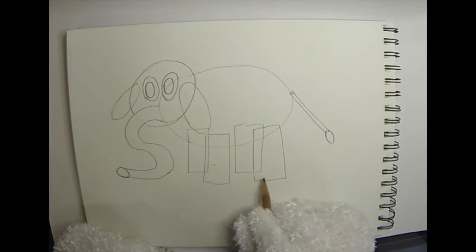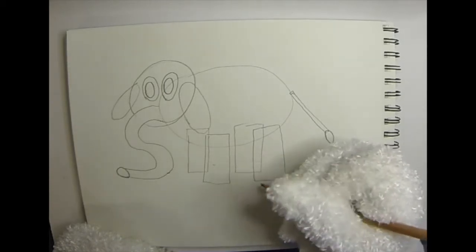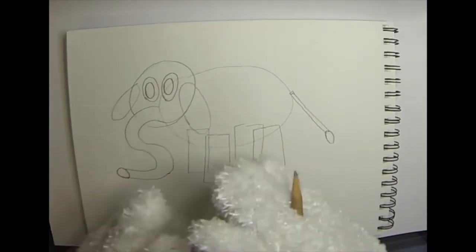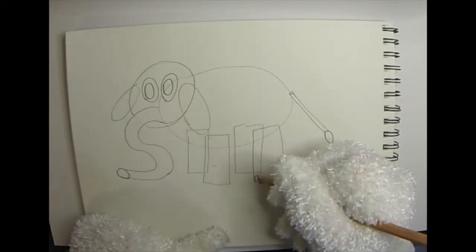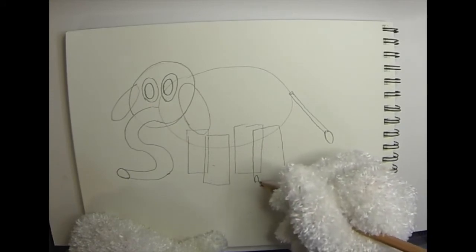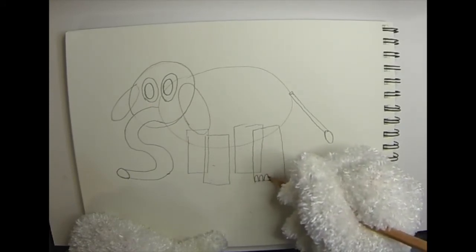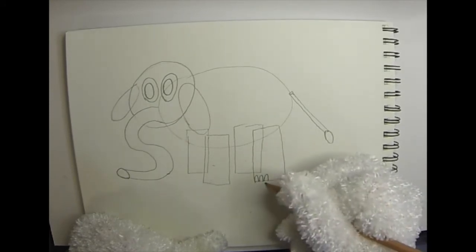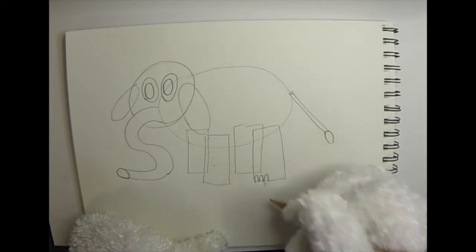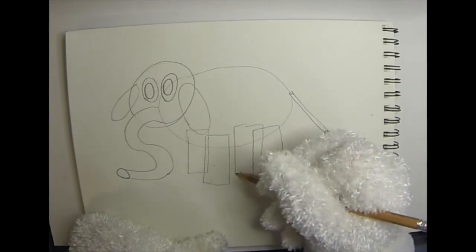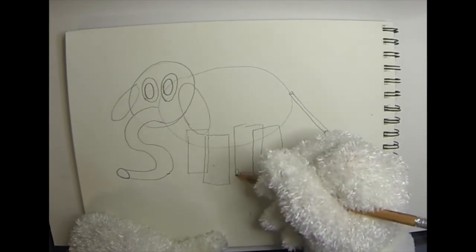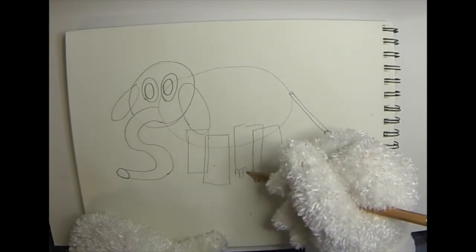So we're going to go back to our elephant's legs, and now we're going to give it some toes. We're going to use oval shapes again, but they're going to be much smaller. They're going to be right at the bottom here, and they're going to be just like that. We're actually not going to see the whole oval shape. It's just going to be kind of the top half, almost like an arc or a rainbow. Now, if it helps, you could draw the whole oval there, and then we'll just erase the part that sticks out. We're going to do this for all 4 of the legs.